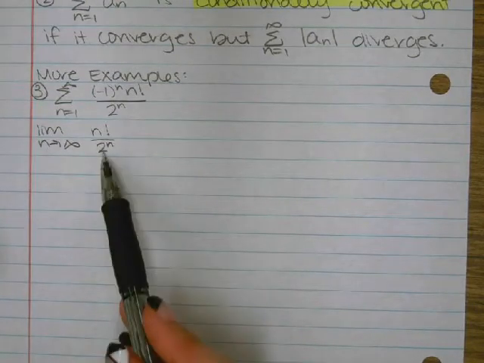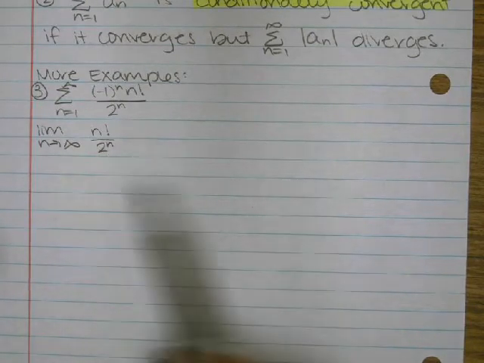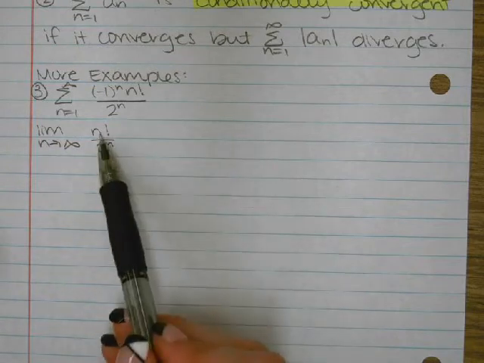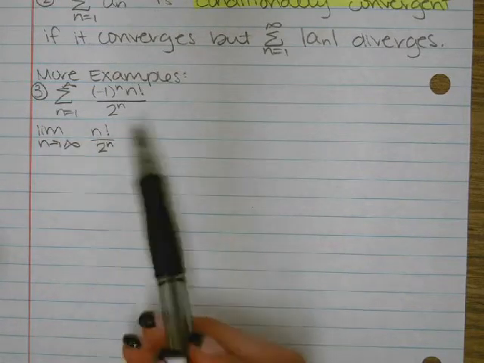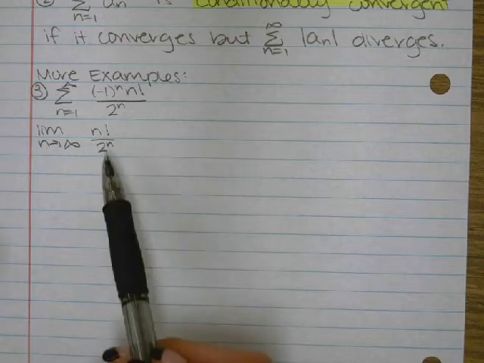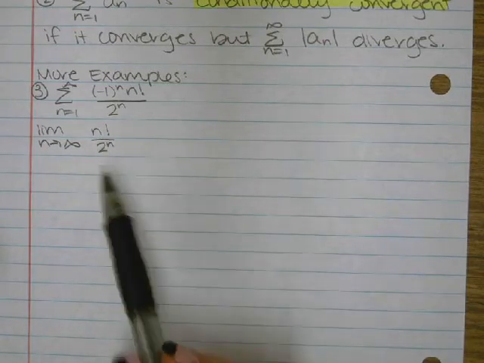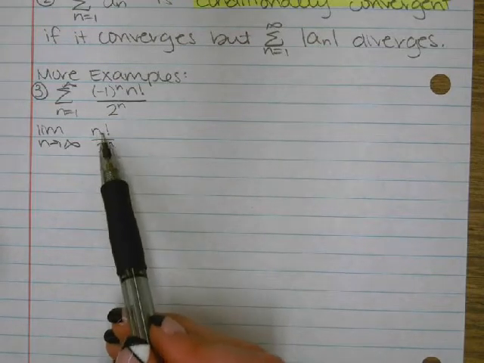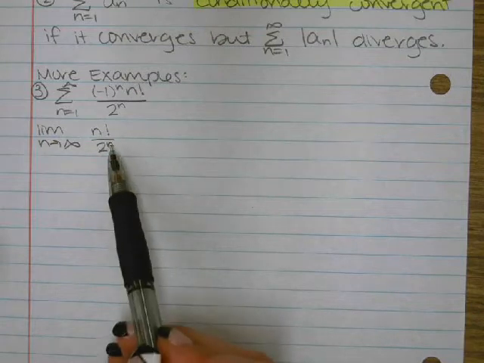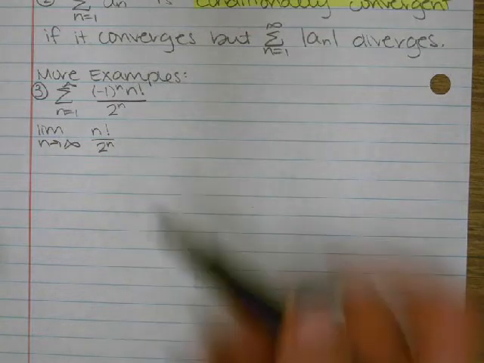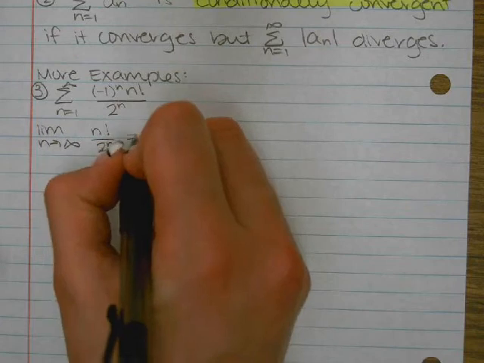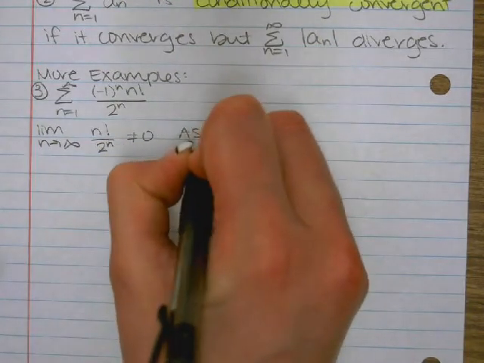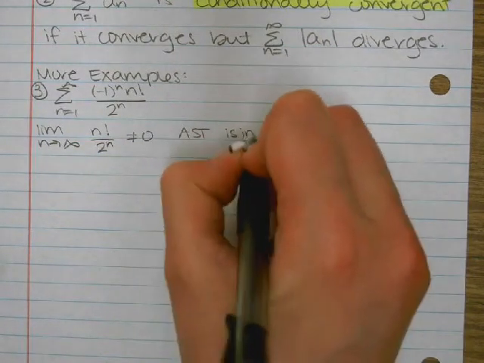The bottom is multiplying by 2 repeatedly. The top multiplies by 2, then 3, then 4, then 5, then 6, then 7. It multiplies by bigger and bigger numbers. So the top grows faster, and that means this is going to equal infinity, not 0. So the limit does not equal 0, so the alternating series test is inconclusive.